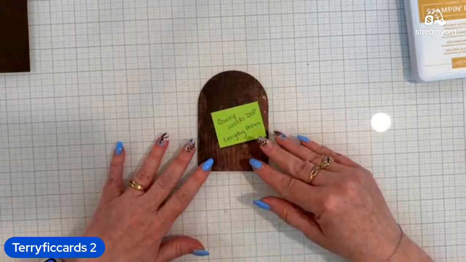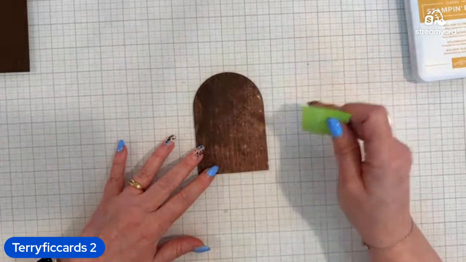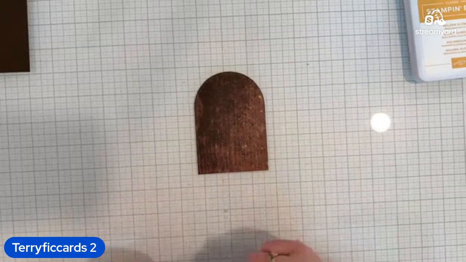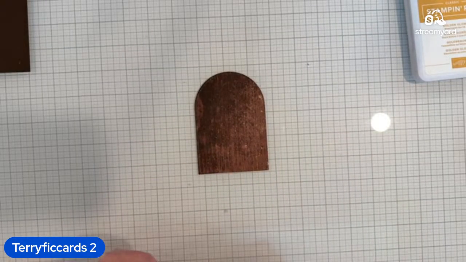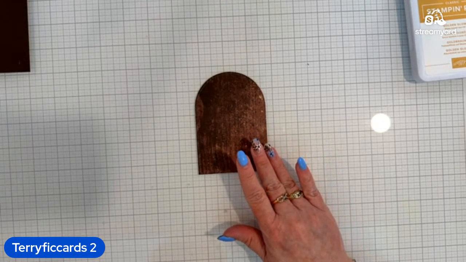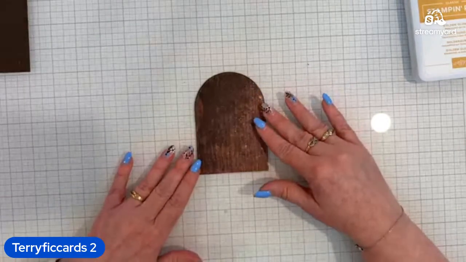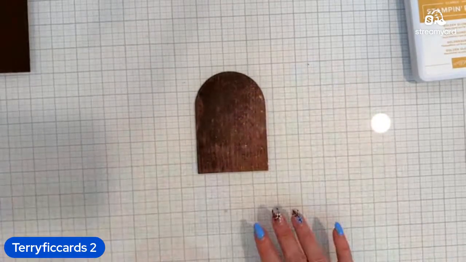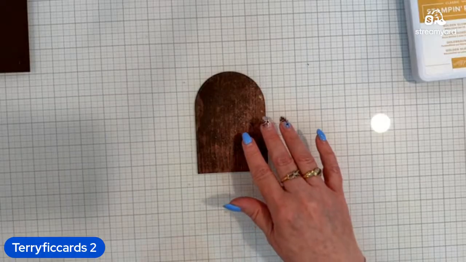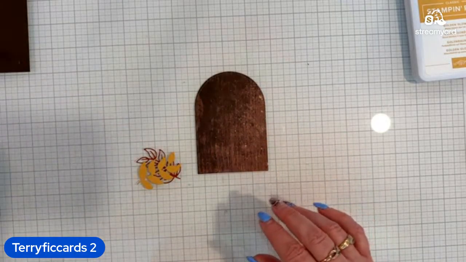So I have some old Country Woods DSP and the Everyday Arches. So I've just used that DSP. You can use whatever you have that coordinates with the Early Espresso, and then just cut it out with, like I said, the Everyday Arches. That's in the catalog. It has been carried over. These are some really great dies. Okay, let's bring in our pieces here.